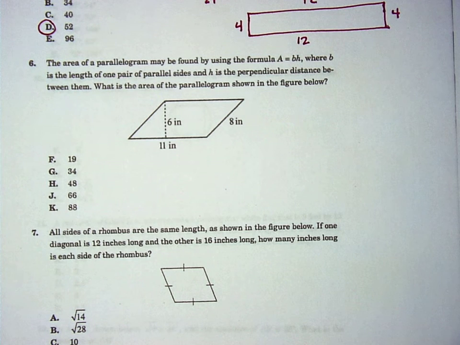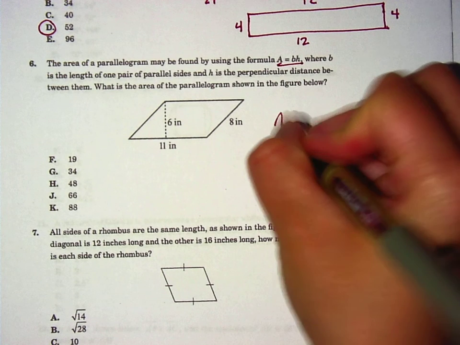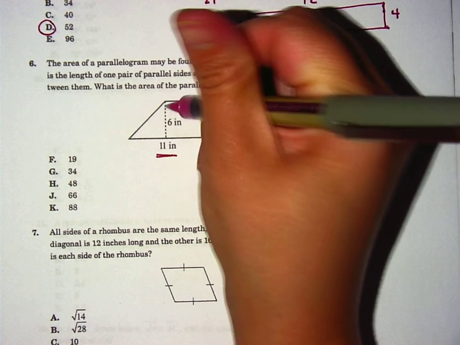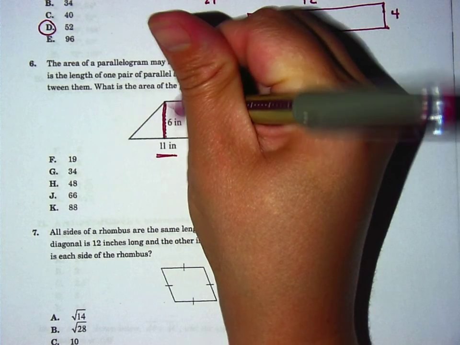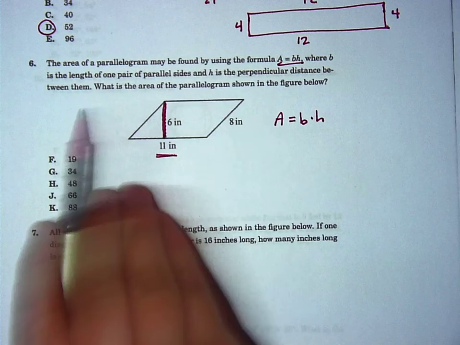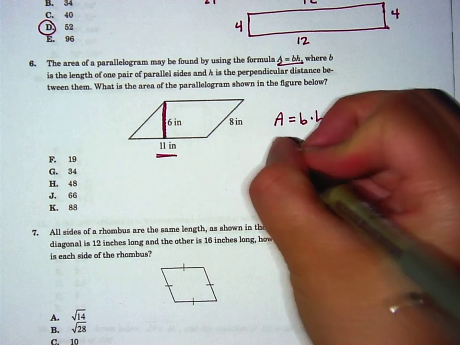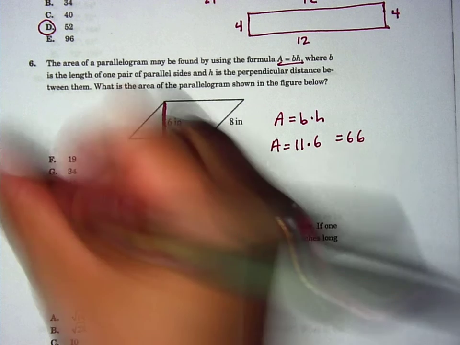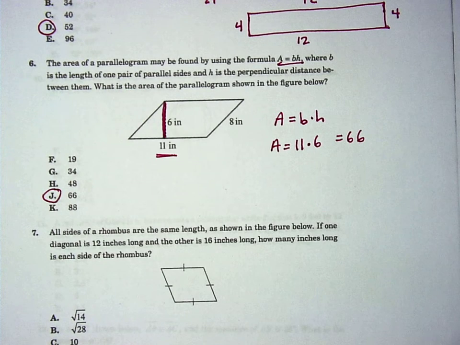All right, the area of a parallelogram may be found by using that formula. Yep. And that just explains what the formula is. What's the area? Okay, so basically they just want us to use this formula. That's area equals base times height. The base is right here, that's 11, and the height is this line right here, that one that's going perpendicular. In fact, that's why it defines it in the problem. So the area is 11 times 6, which is 66 inches squared. J.